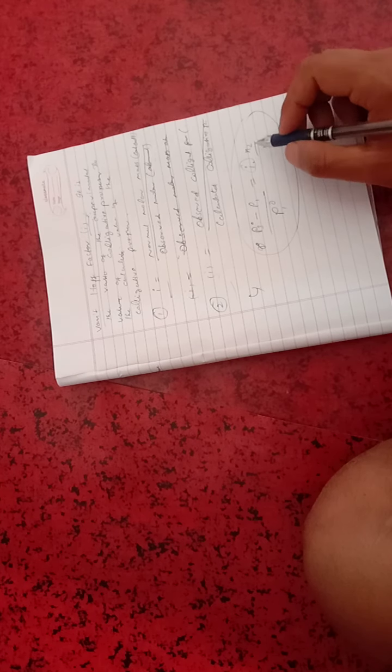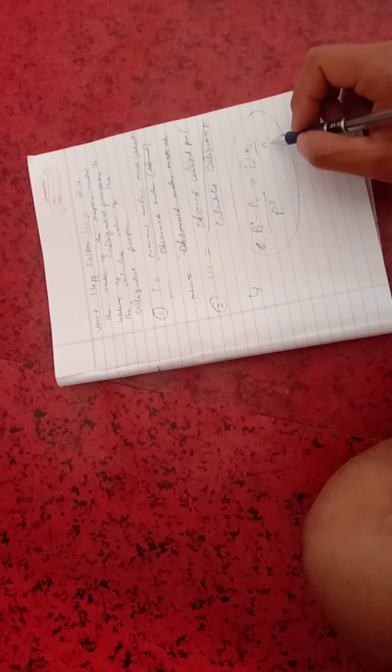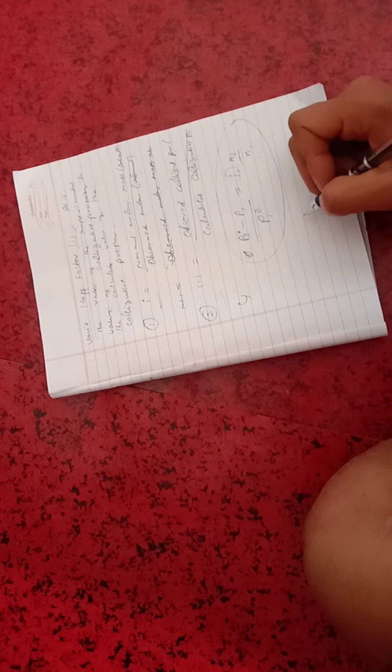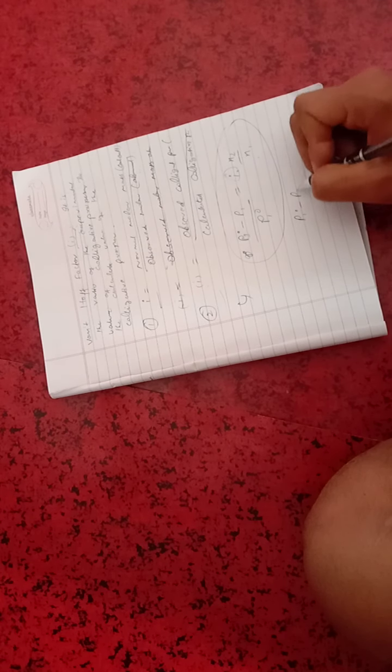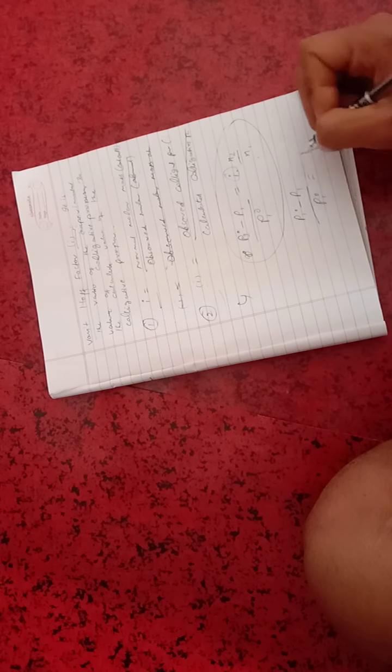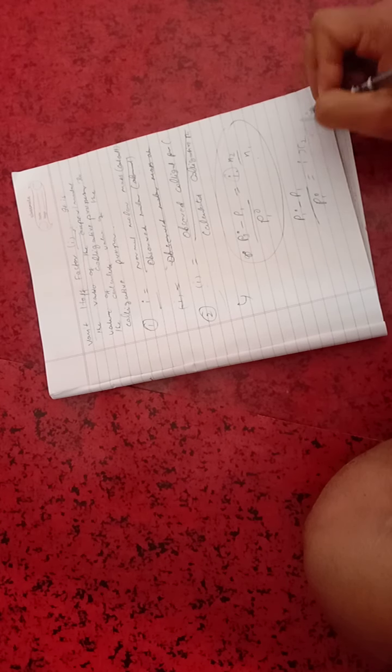Here n2 by n1 is the mole fraction x2, so (P1 naught minus P1) divided by P1 naught equals i into x2.